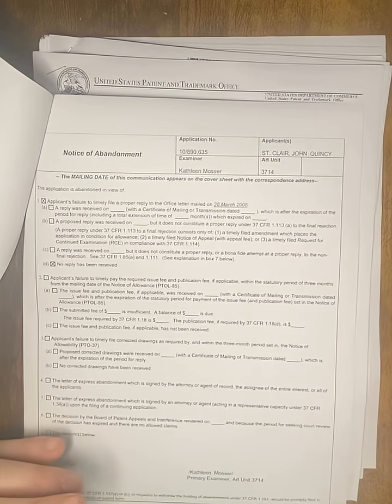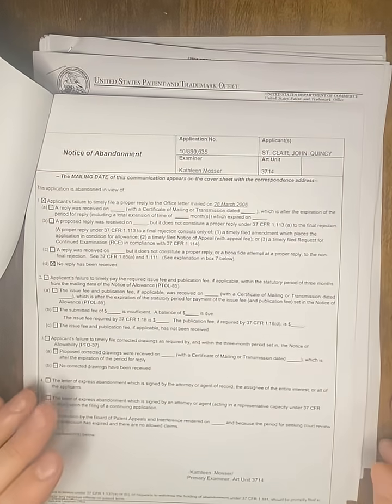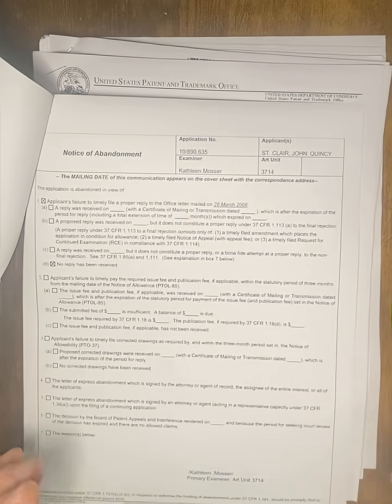However, you can typically extend that period 3 more months to where you have a maximum 6-month period. And in this case, it looks like they waited at least the 6-month period to make sure that indeed the applicant did not want a further prosecution here.